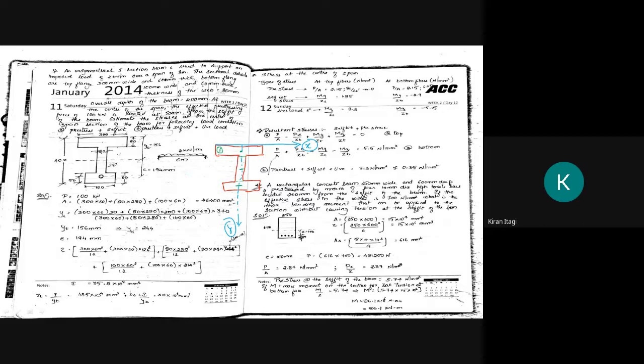Now the first one is 300 by 60. The area is given, and this 30 means the total is 60. From here it is 30. If you remember the formula, x bar equals a1 x1 plus a2 x2 plus a3 x3 divided by a1 plus a2 plus a3. Y bar equals a1 y1 plus a2 y2 plus a3 y3 divided by a1 plus a2 plus a3.